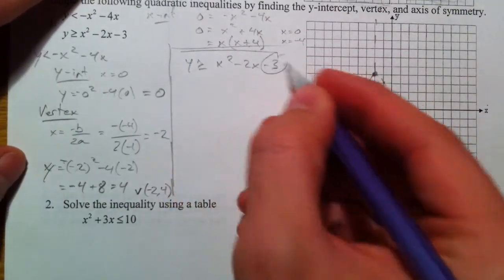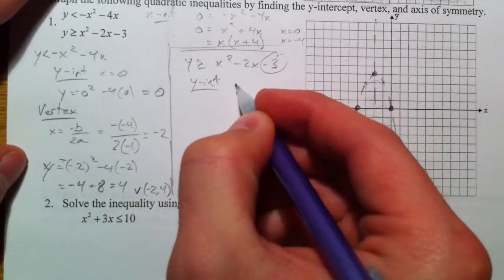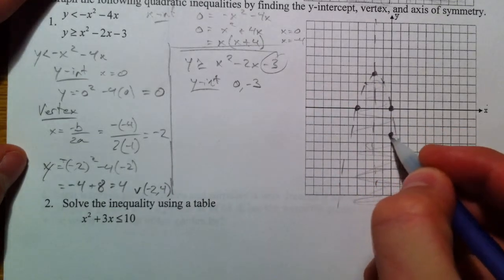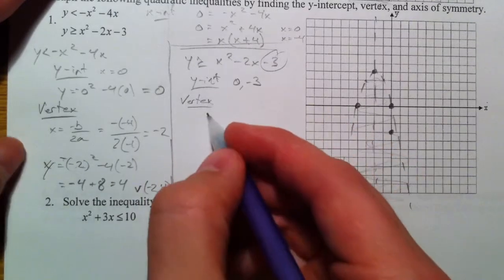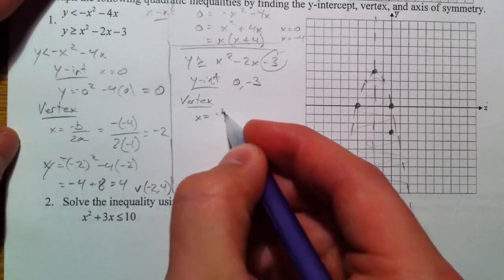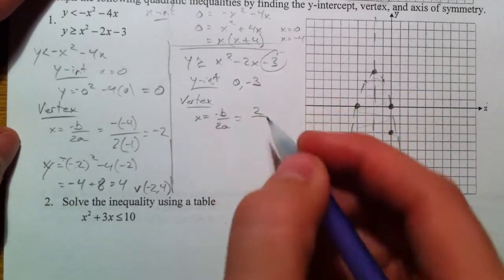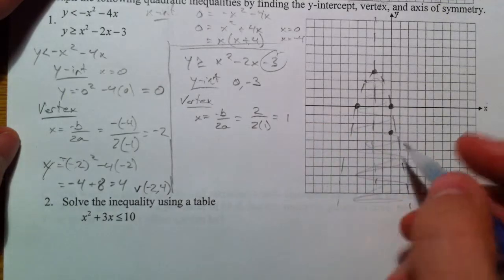So this is the y-intercept, always just the c value: 0, negative 3. 1, 2, 3. The vertex: negative b over 2a. So that's positive 2, negative negative 2 over 2 times 1. And so that's 2 divided by 2, or 1.